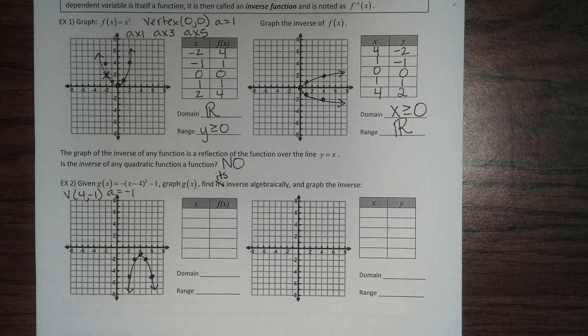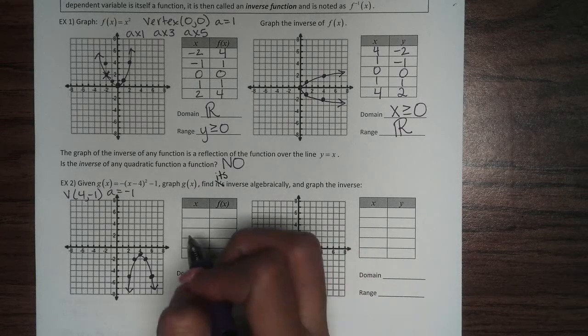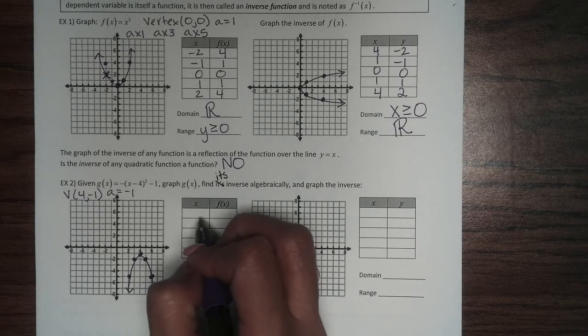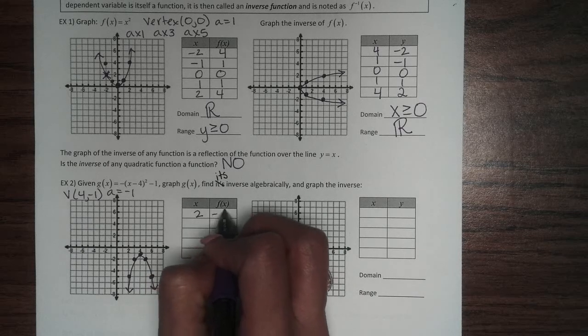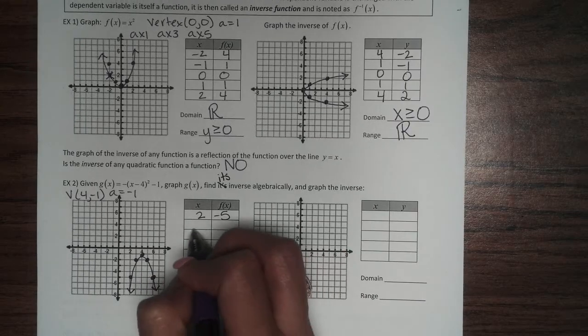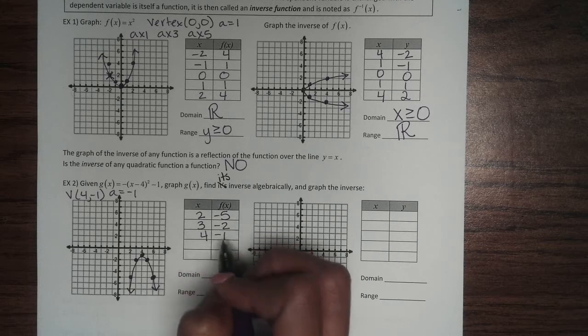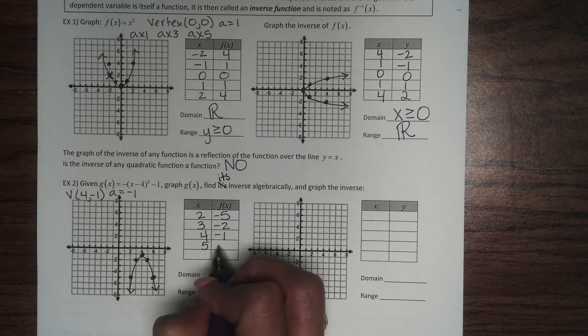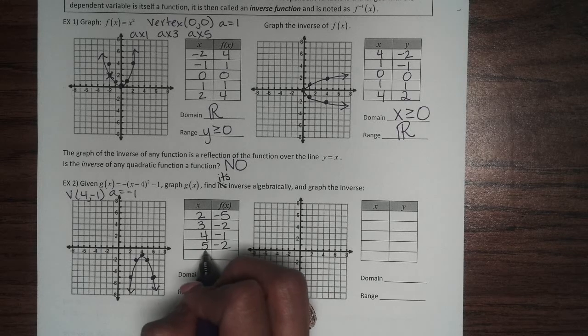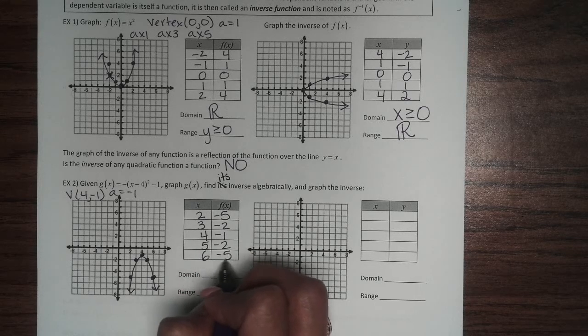So now that's the parabola. I just fill in the table. 2, -5, 3, -2, 4, -1, 5, -2, 6, -5.